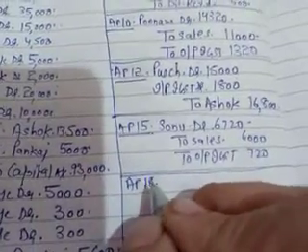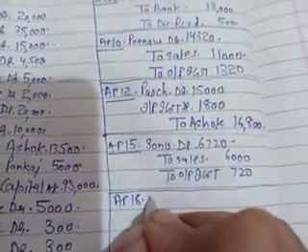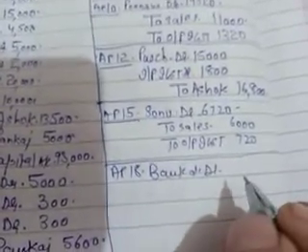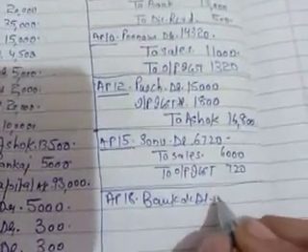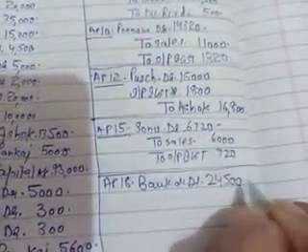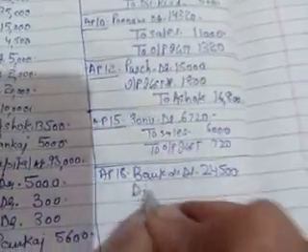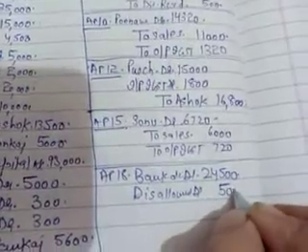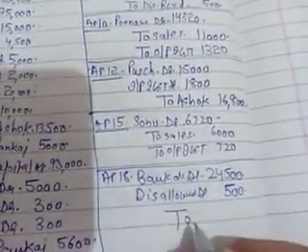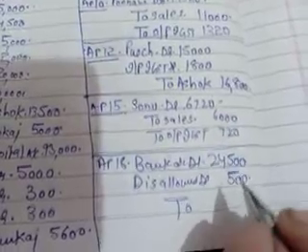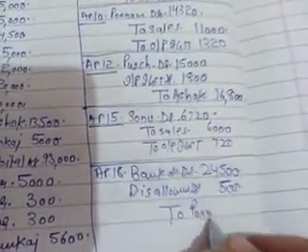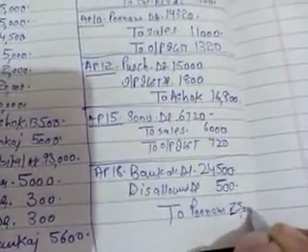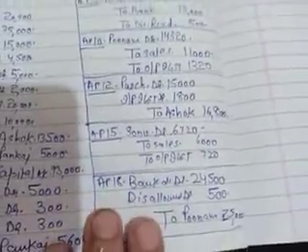Now last entry, April 18. Received a check from Poonam on account 24,500. That means bank account debit. How much? Bank account debit 24,500. Then discount allowed debit 500, to Poonam 25,000. So these are our journal entries.